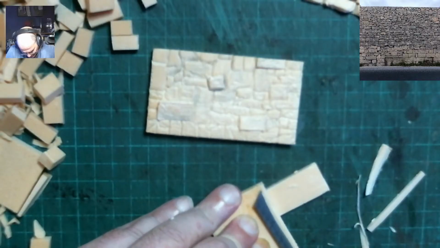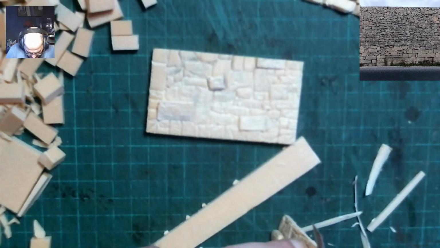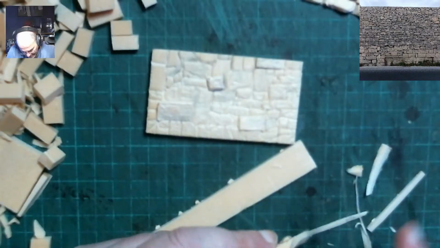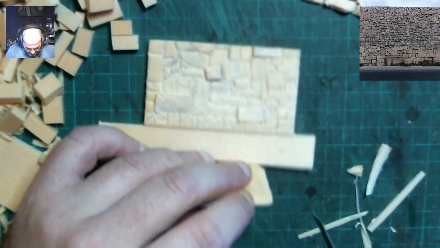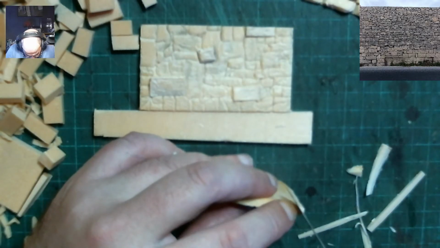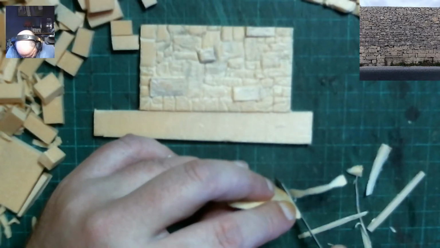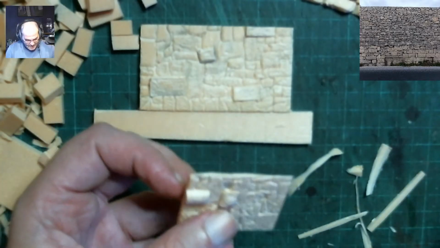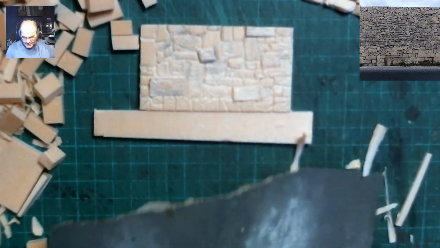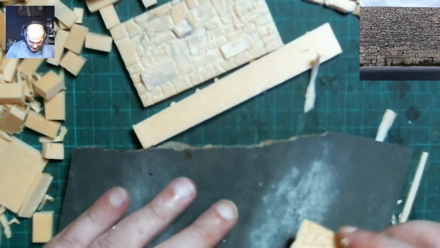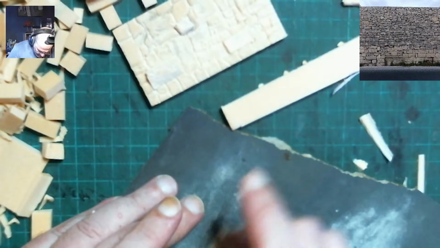So small cuts, we can always cut more later, but we cannot really add much back in. And that was a bit too small of a cut. And it was a really ragged one. Let's see. It's a bit of a mess, but yeah, it will work out. Probably.